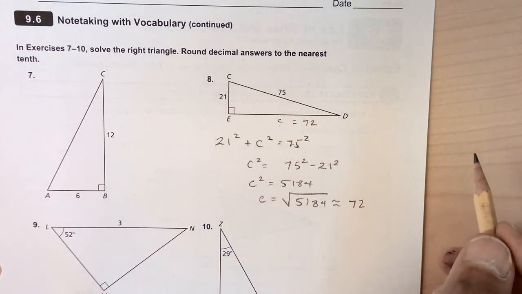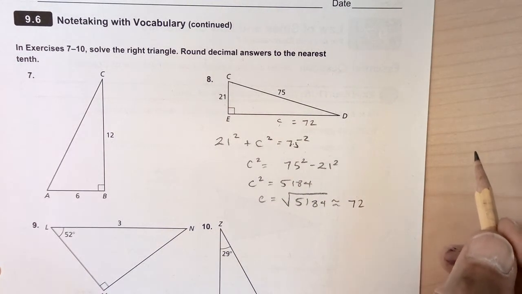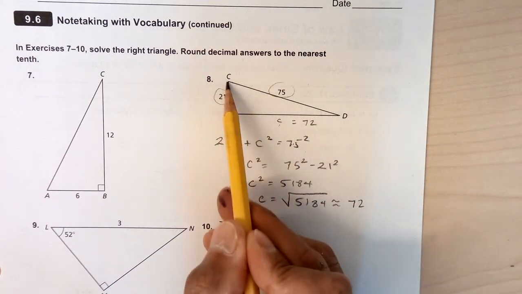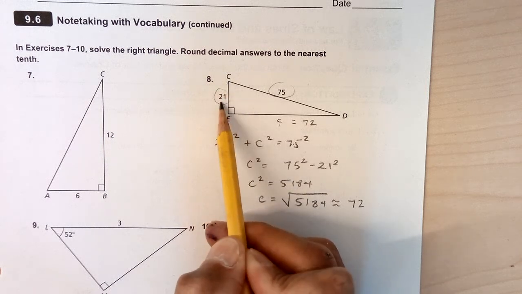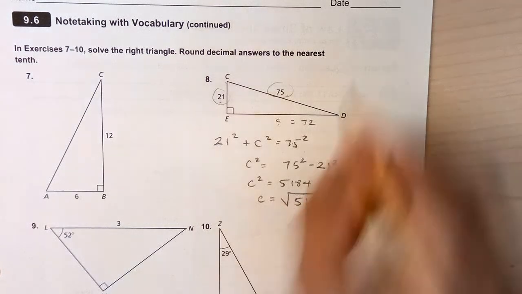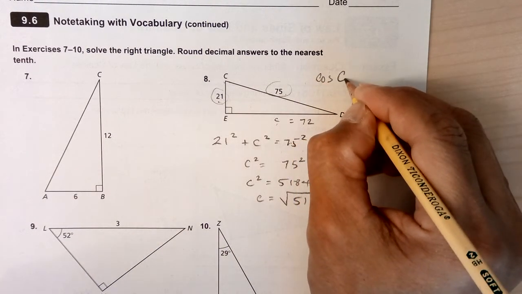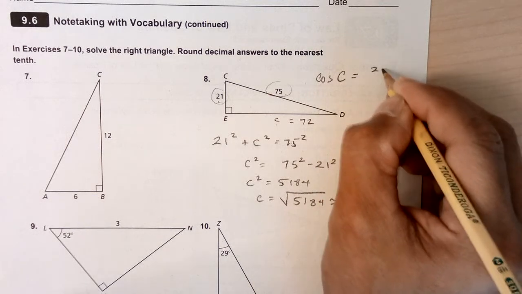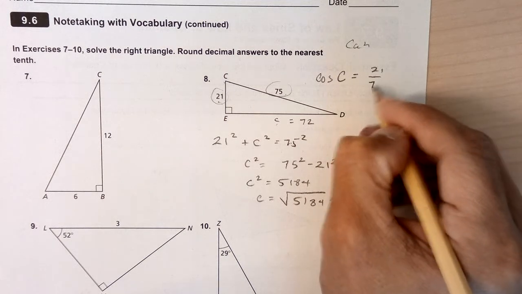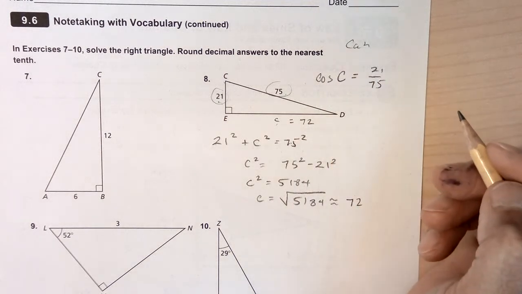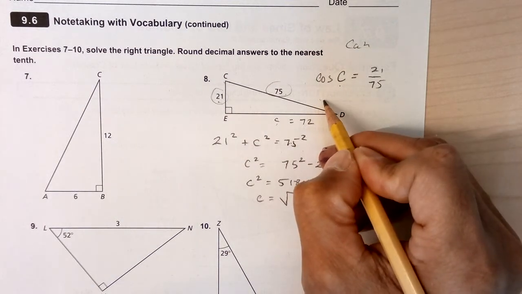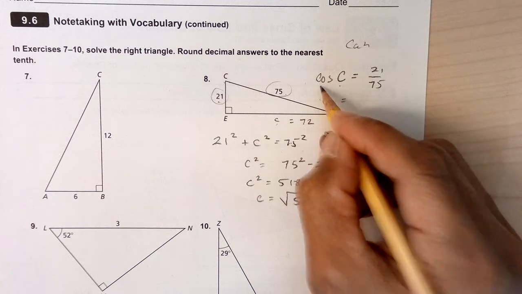I could use any two out of those three sides to find the measure of angle C. If I use what was given, the 21 and 75, note for angle C, 21 is adjacent, 75 is the hypotenuse. So you have to use the cosine. I could set up the cosine of angle C equals the side adjacent. Again, remember SOHCAHTOA, CAH, adjacent over hypotenuse for cosine, over 75. And then you have to remember as well, we're trying to find the measure of an angle, specifically using trig. So the measure of angle C, or I could just write it like this, is the inverse cosine.